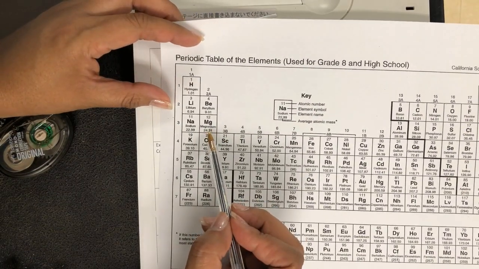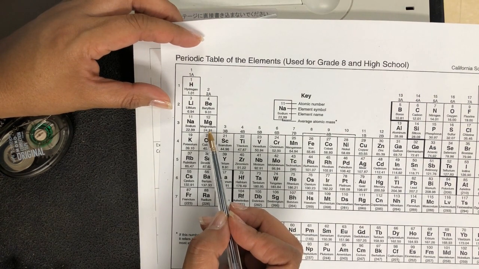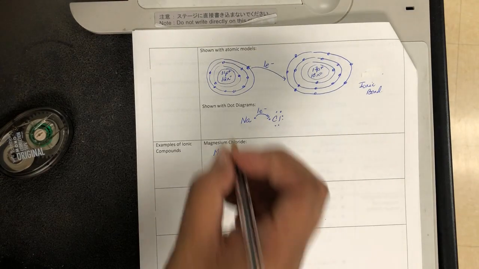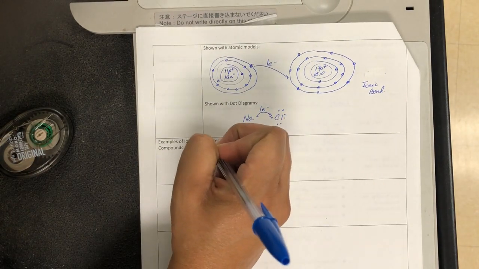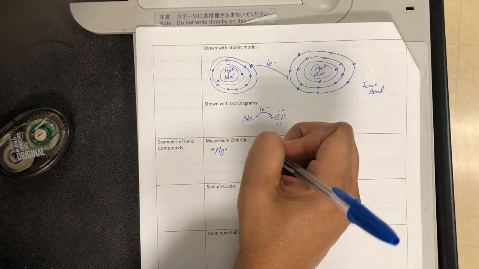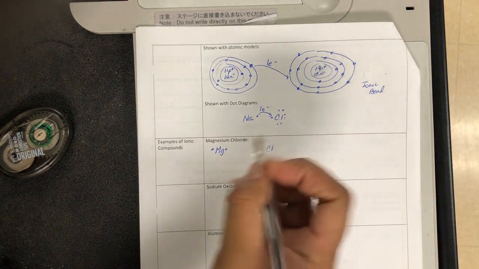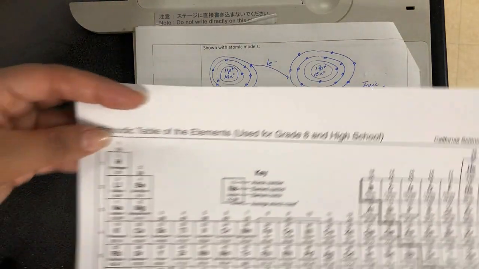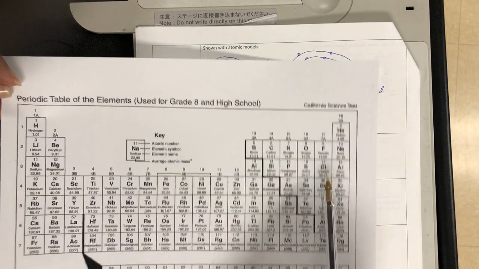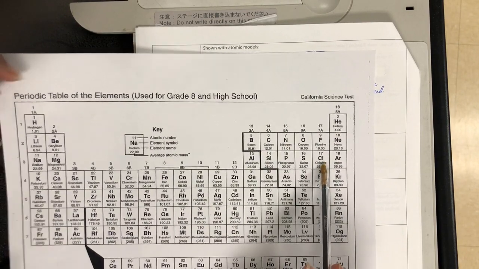How many valence electrons? It has 2 outer shell electrons. Okay, I'm going to leave some room. Let's look at chlorine. Chloride comes from chlorine, right here. How many valence electrons does it have? This is 7.